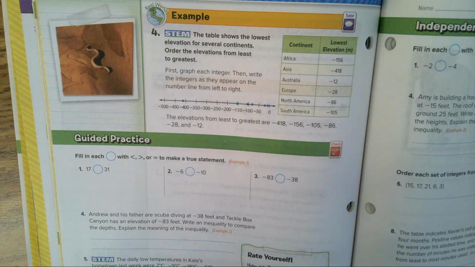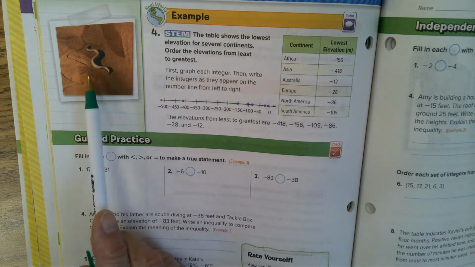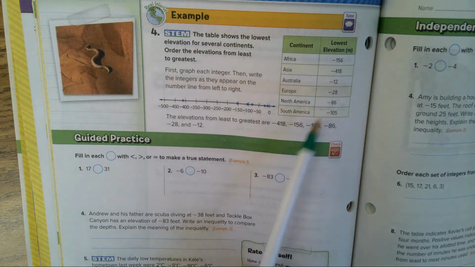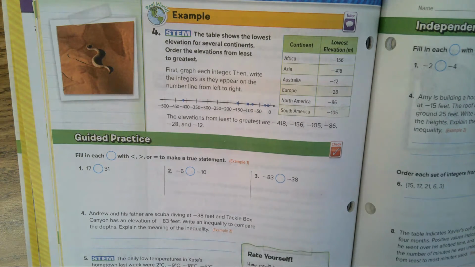Okay, nothing about the snake. Interesting why they have a picture of a snake and they're talking about elevations that are below sea level, their lowest elevations, and they have a desert with a snake.